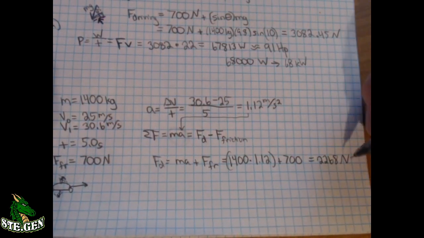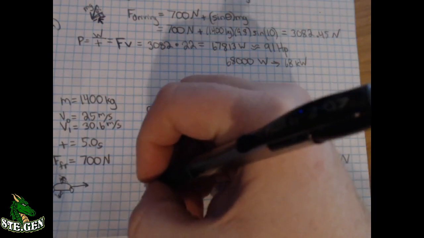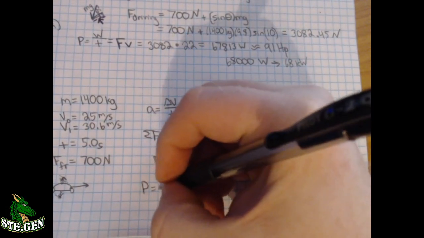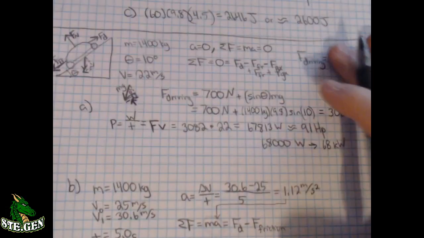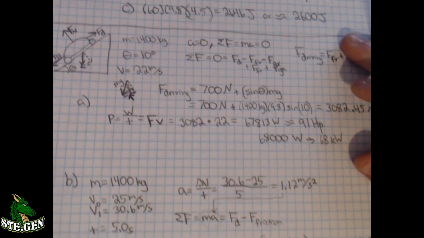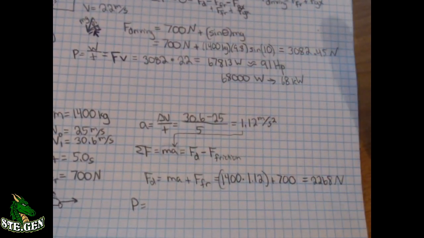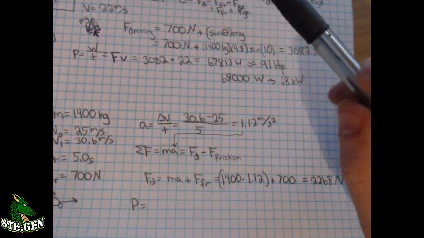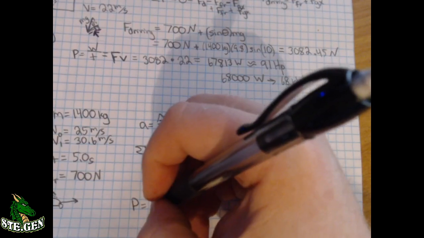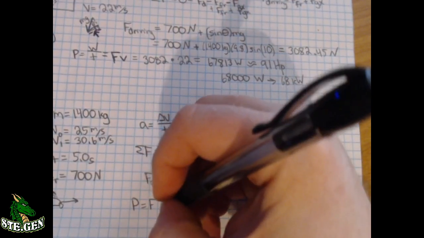And then finally, we don't want newtons, we don't want a force, we want a power. So for power, if we look back here, we have a time, but we don't really have the full work that's going on. You could argue that the work happening here is something else we could calculate, but instead we can just use the fact that we know the force and we know the velocity.